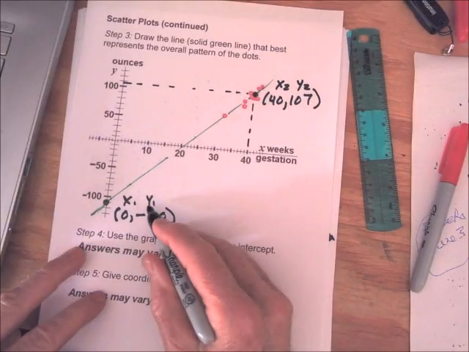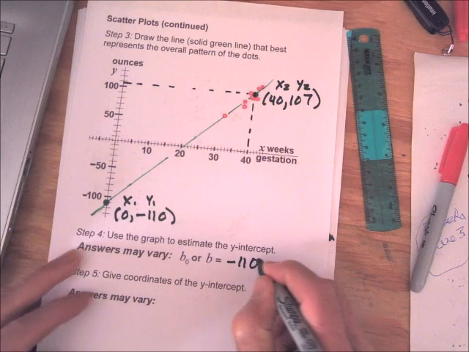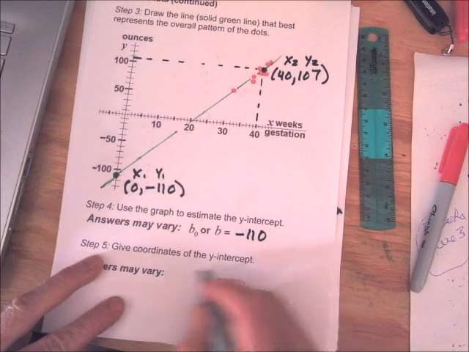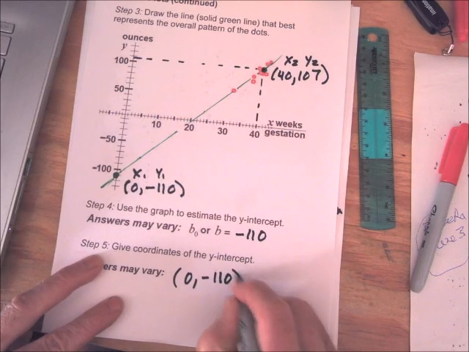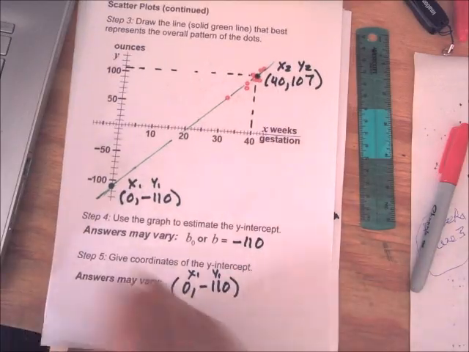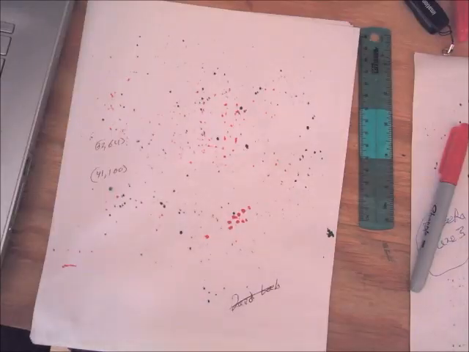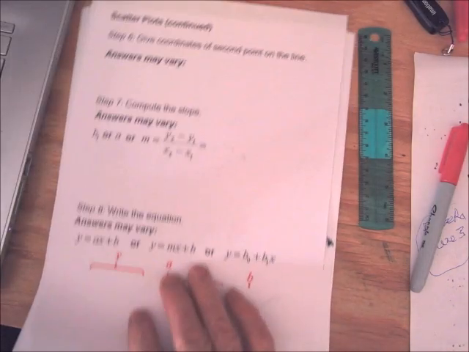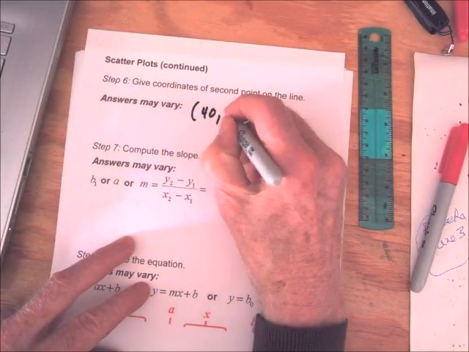Okay, so the y-intercept looks like it's approximately -110. And the x-coordinate of the y-intercept is always going to be 0. So I put that up there. It's x1, y1, and then we want the coordinates of a second point, and our second point was (40, 107).